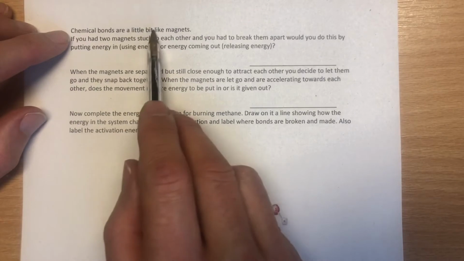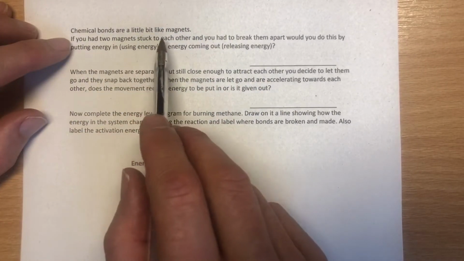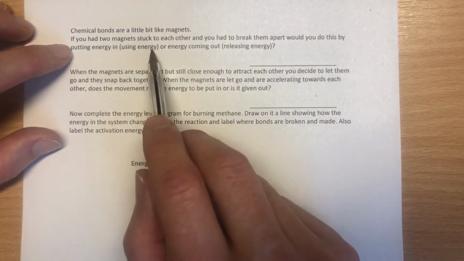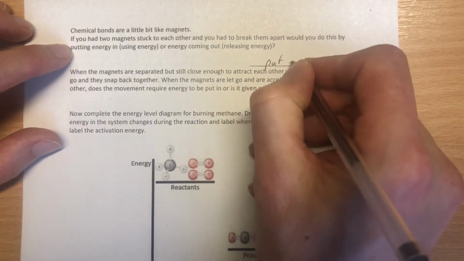Chemical bonds are a little bit like magnets. They're not magnets, it just helps you think maybe. If you had two magnets stuck to each other and you had to break them apart, would you do this by putting energy in or energy coming out? Well, you'd put energy in to pull them apart.